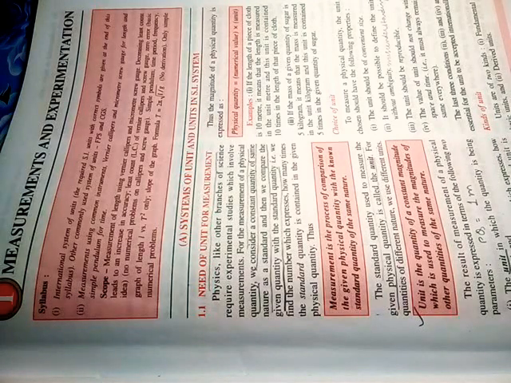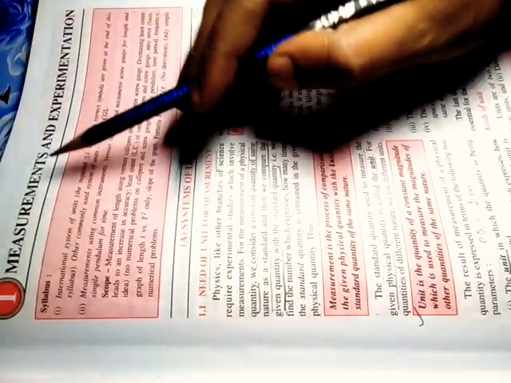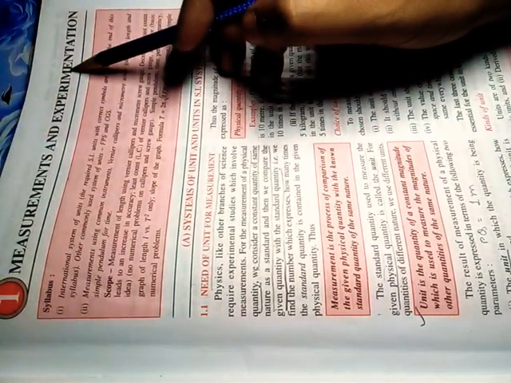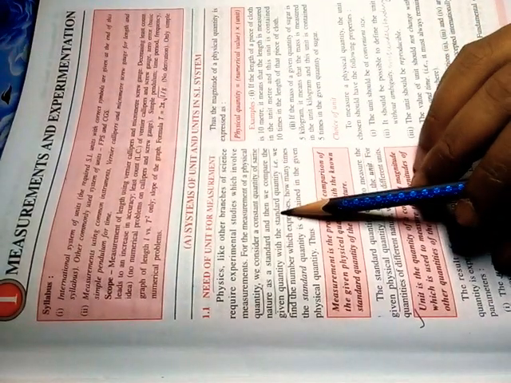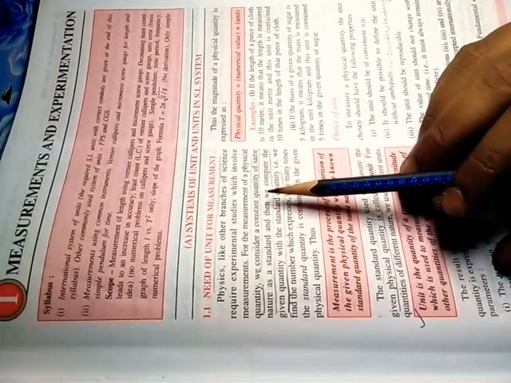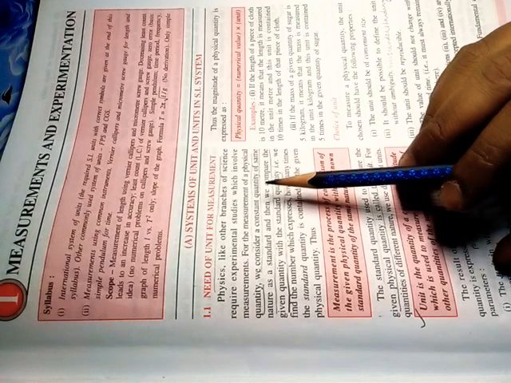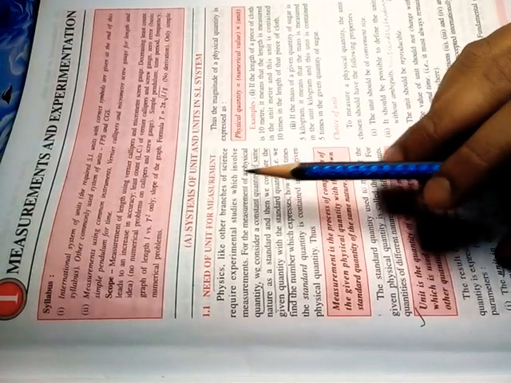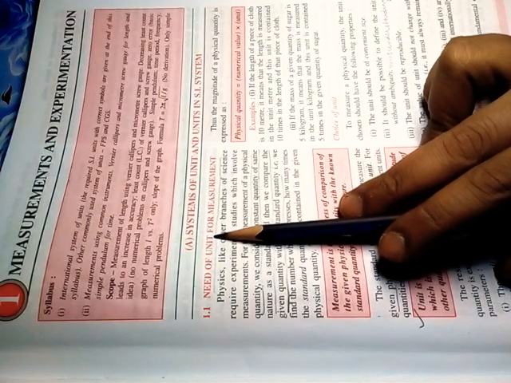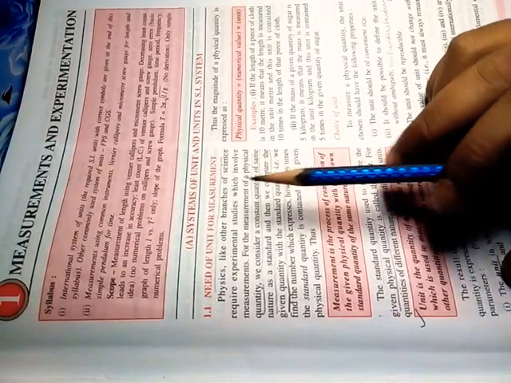This is Anindya Roy, and today we are going to start Physics Chapter 1, Measurements and Experimentation. So let's begin. First of all, whenever we are talking about measurement, we need to know that to measure each and everything, we need a particular unit. So first, let's understand what is a unit.